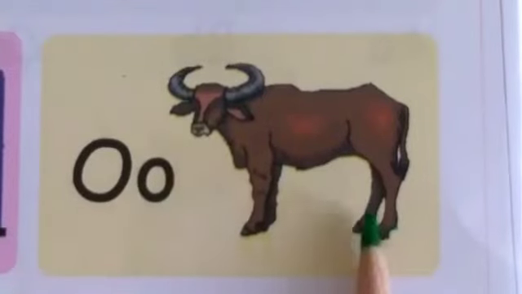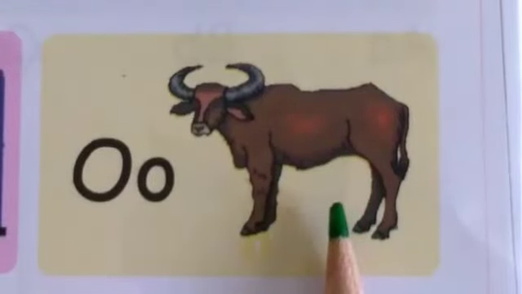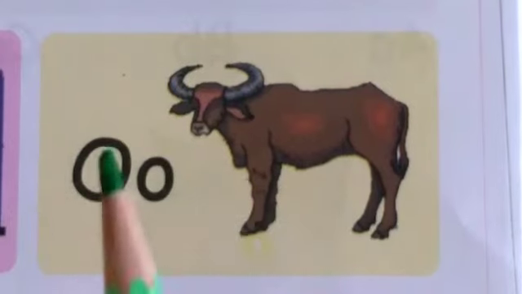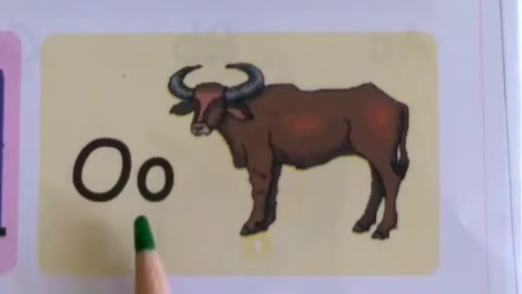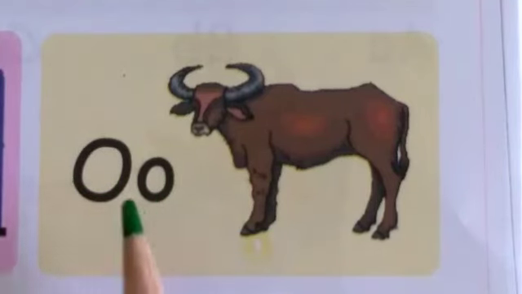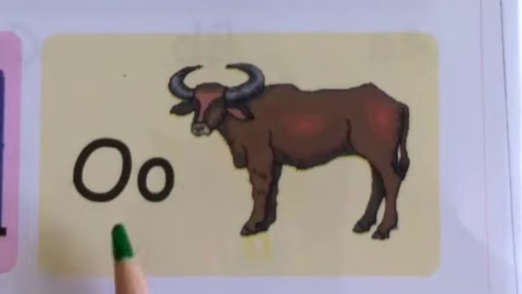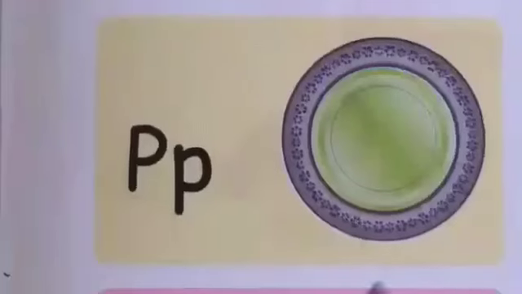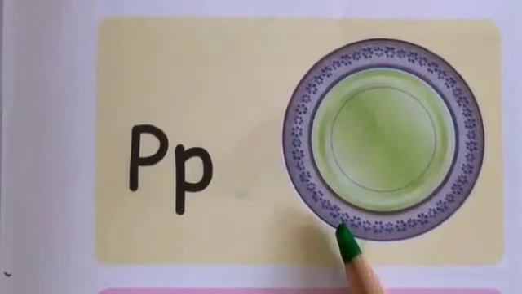What is this? This is an ox. What is the starting sound of ox? O. And letter O has four sounds. And ox begins with the first sound, O, ox.